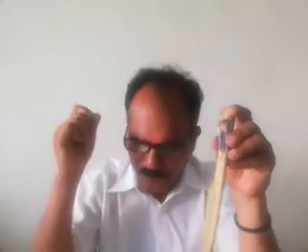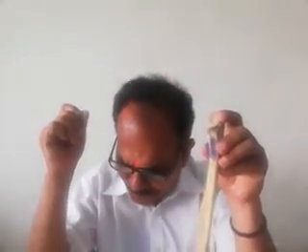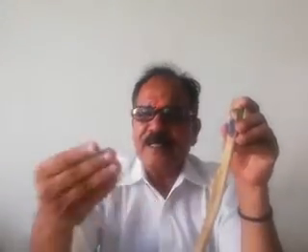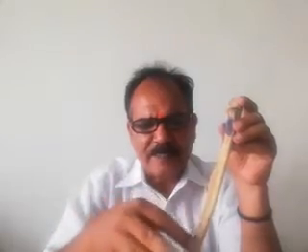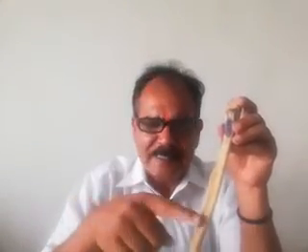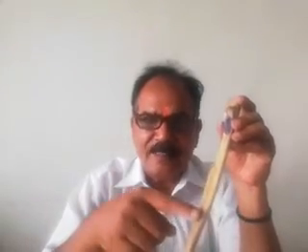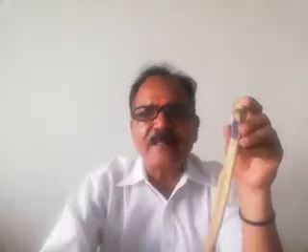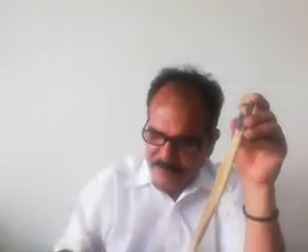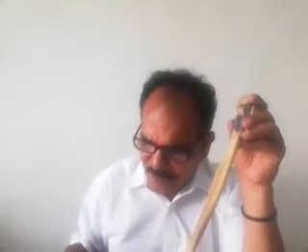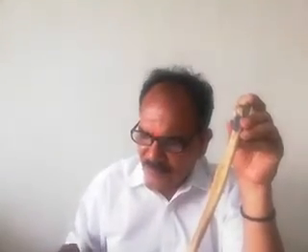Then below we have seen a quadrangular muscle, the pronator quadratus, which originates from the lower end of the ulna and is inserted on the radius. Pronator quadratus, a quadrangular muscle. Then to the posterior aspect.